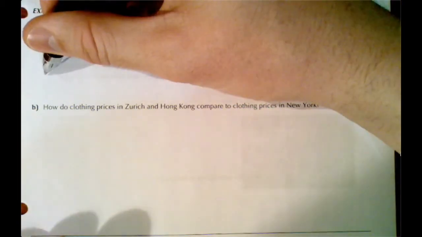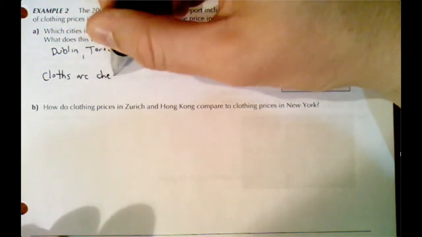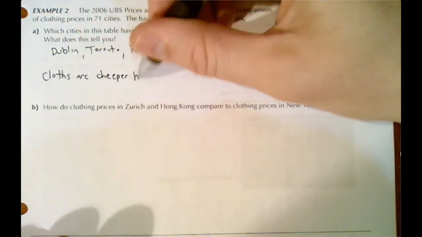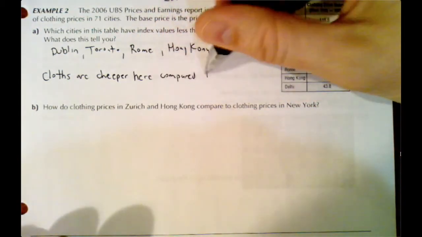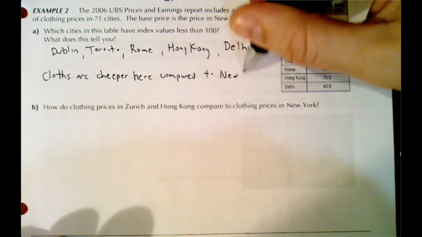What's that tell you? Well, all it tells you is that clothes are cheaper here compared to New York. All these places are cheaper than New York.